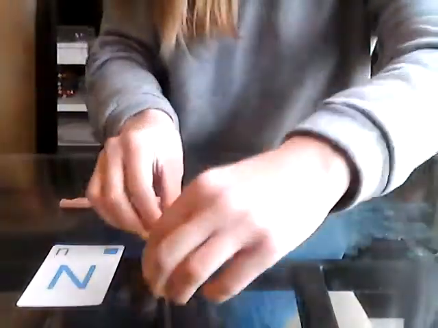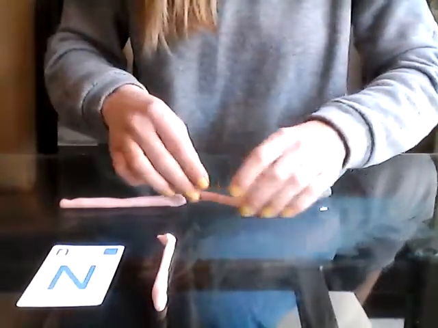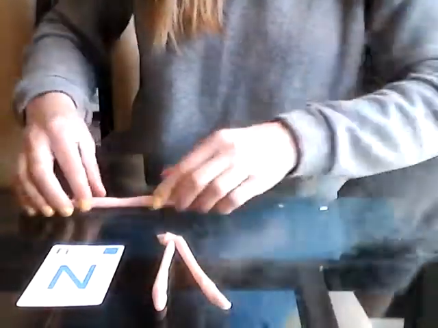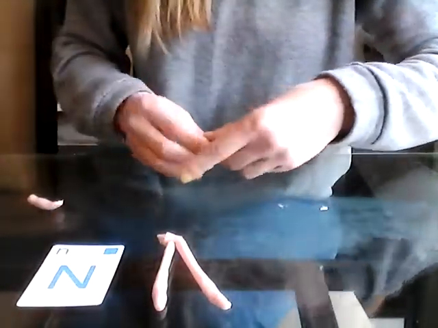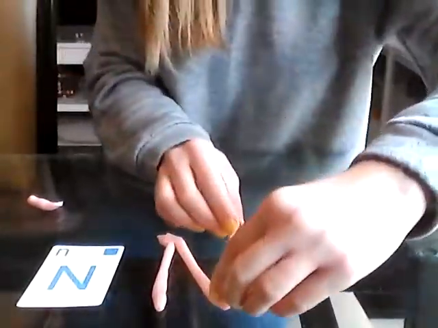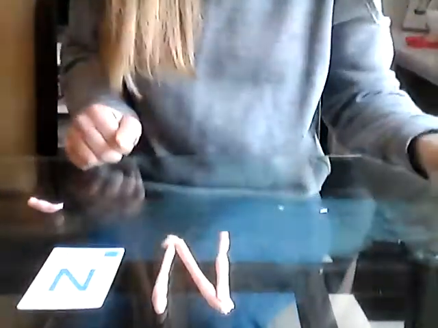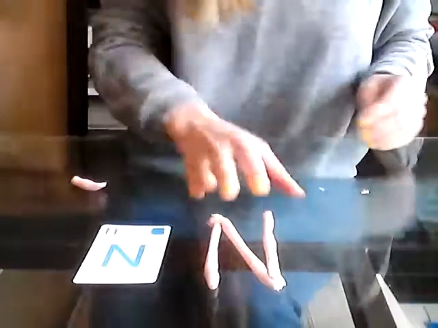So we're going to break this into 3 lines. 1, 2, and roll that out a little bit more. 3. How's that looking? Is that a good N? What do we think? There we go. N for Nora. Excellent. All right, now let's see what one we should do next.